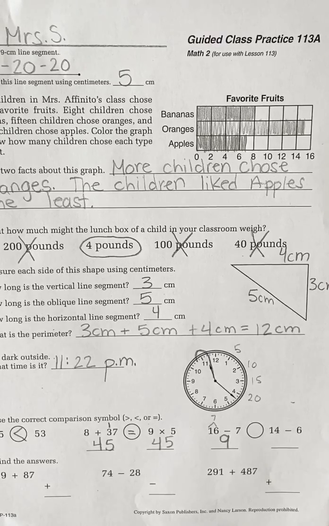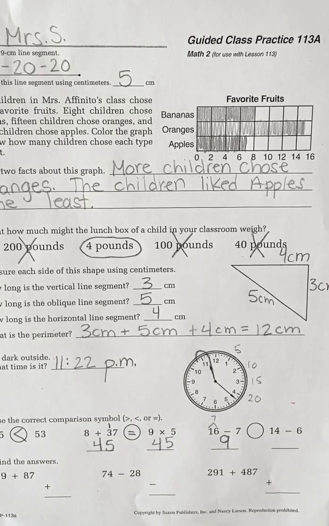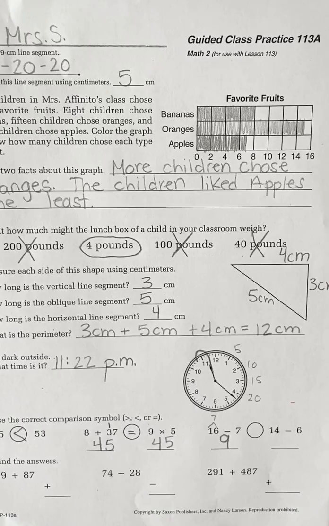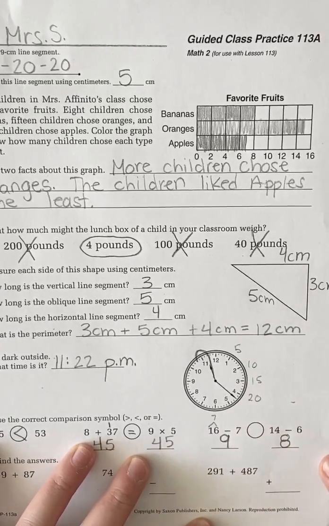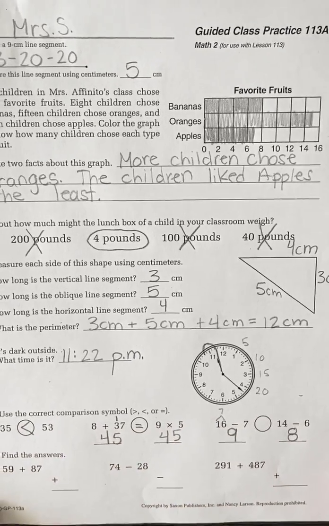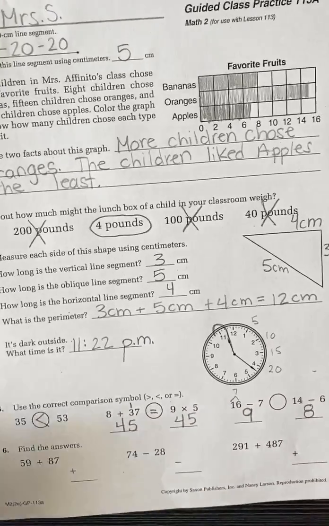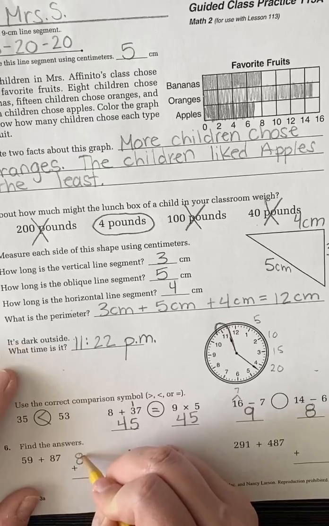Now let's try over here. 14 minus 6, 4 plus 1 is not 6, so that is not a 9 fact. So let's go ahead and figure that out. If 6 plus 6 is 12, and it's 14, 2 more is 8, right? 7, 8. So 14 minus 6 is 8. All right, let's go ahead and look at our bottom numbers here. Let's line them up.